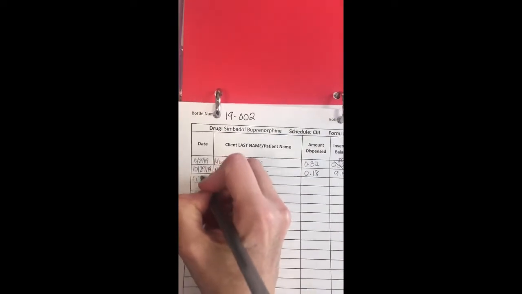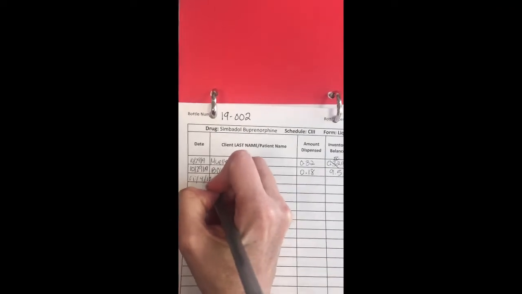And so I'm going to write down my patient that I gave the Simidol on. And today is November 4th, 19. And this was for Bowie. Pet's name was Bowie. And the last name was Bokaloo. And I gave him 0.34.